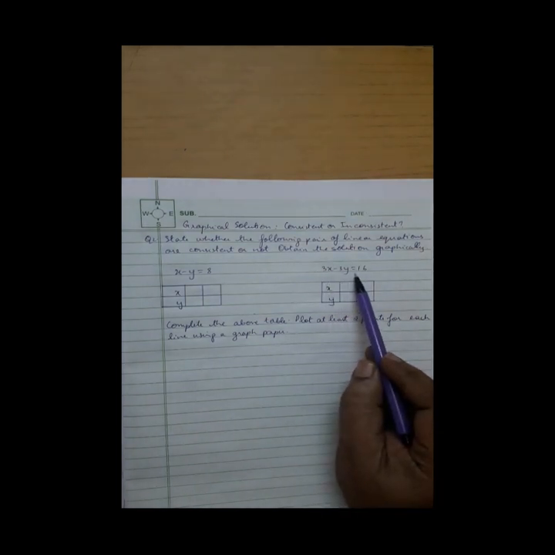Hello students, in this video we continue to find out through graphical means, or by drawing a graph, whether a given pair of linear equations are consistent or inconsistent. So this is the second question, and it states: state whether the following pair of linear equations are consistent or not. Obtain the solution graphically. The equations given to us are x minus y equal to 8 and 3x minus 3y equal to 16.